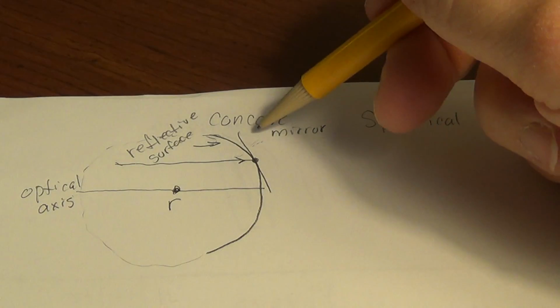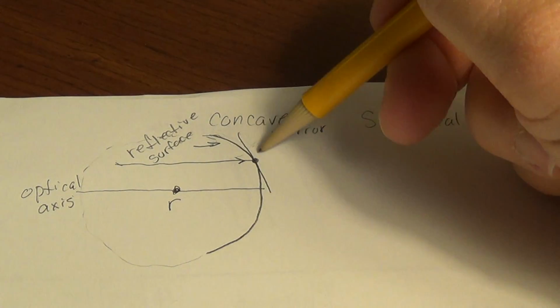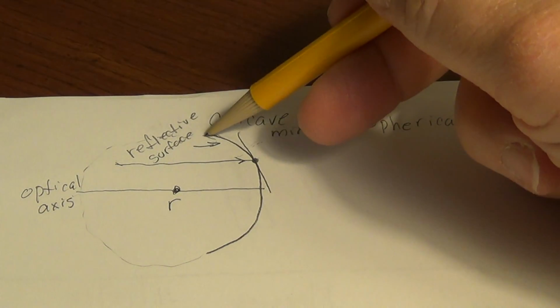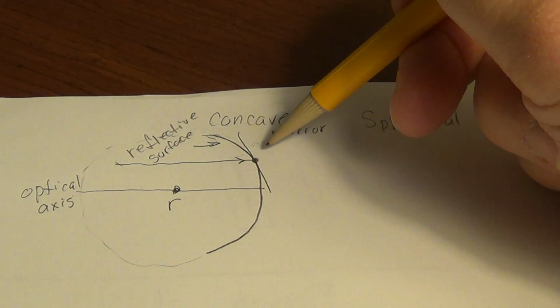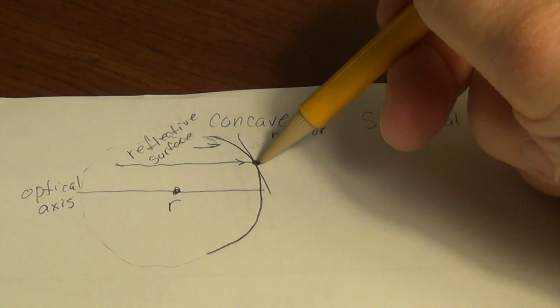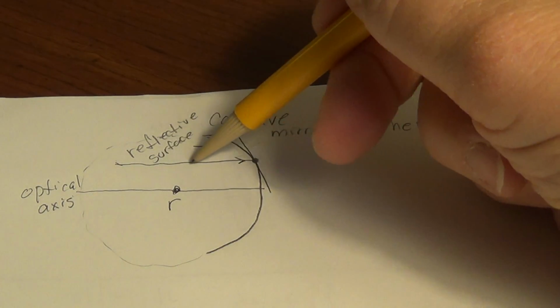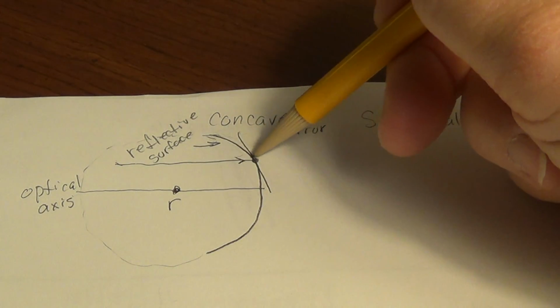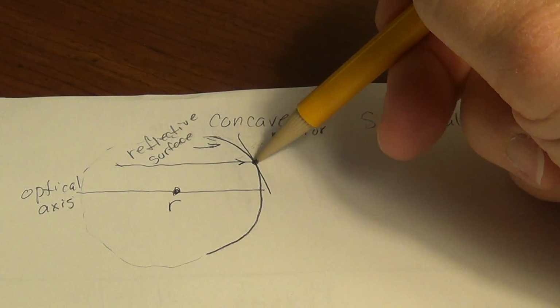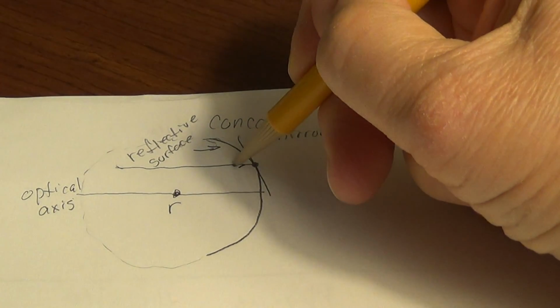A tangent line is a line that will touch the circle in one point, but it doesn't touch the interior of the circle. So this is a tangent line, and there's one tangent line at each point. This light beam is striking the mirror, and we're going to observe the angle it makes with the tangent line.